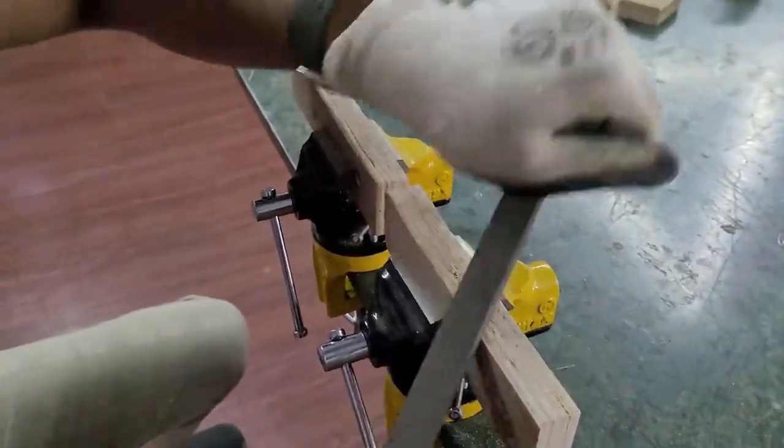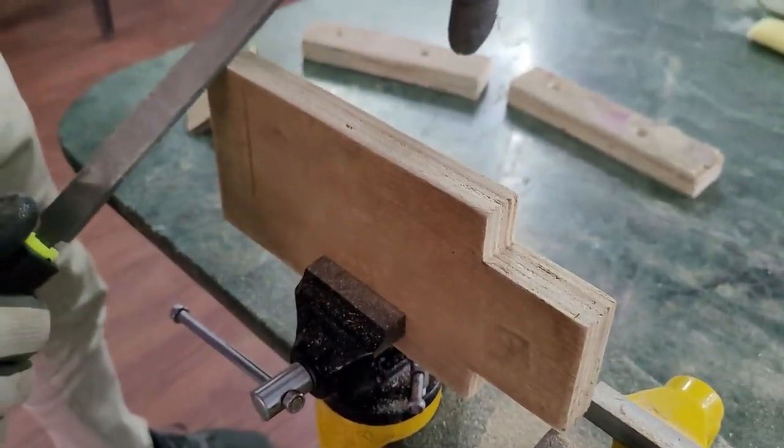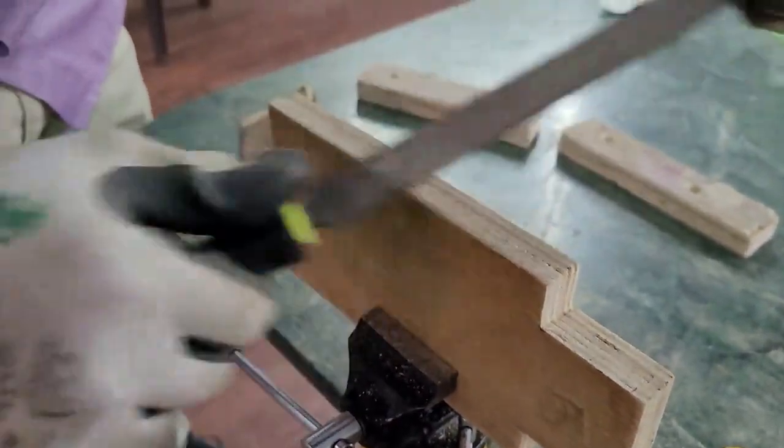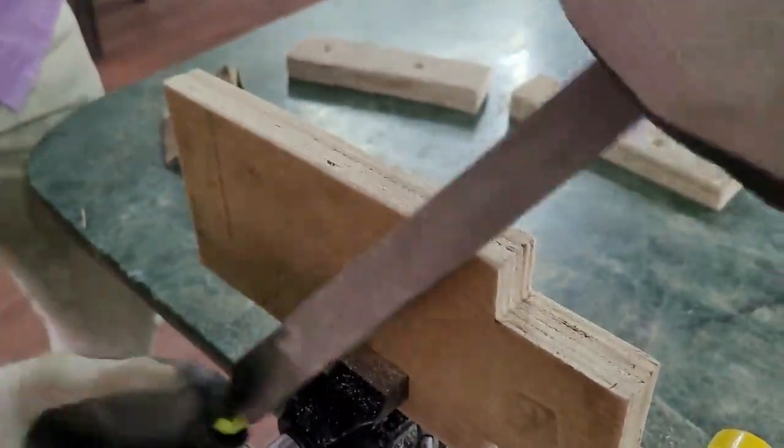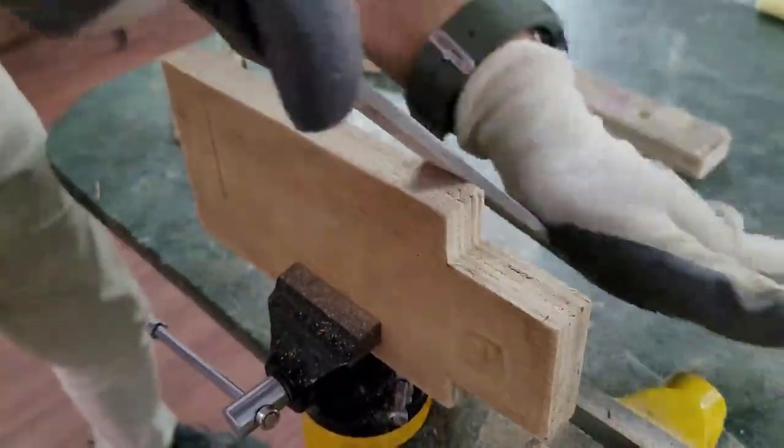We don't want sharp edges, so that it becomes easy to handle. So we will smoothen all the edges of all the plates. Do not apply too much pressure, since we are using plywood, it is easy to file and cut.